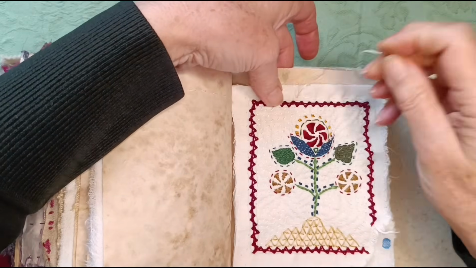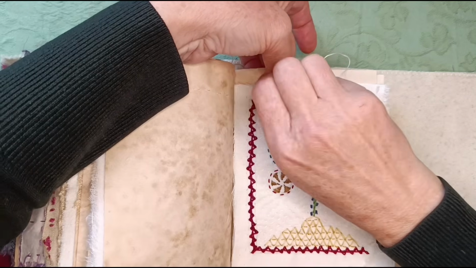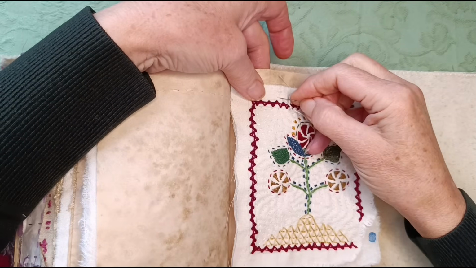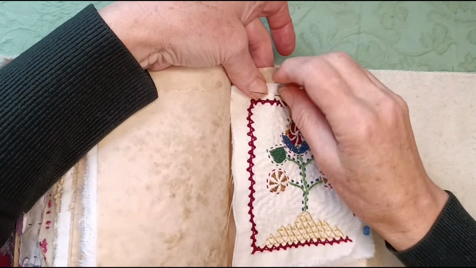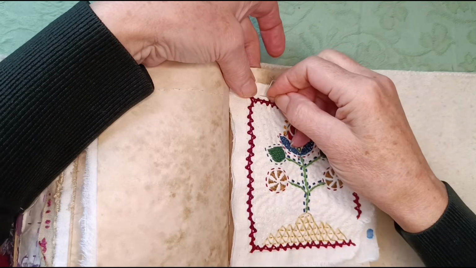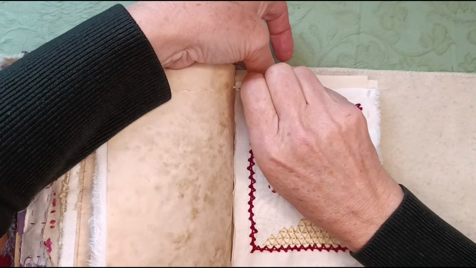Just looking, yes, I've got a pencil. So I hope you have enjoyed this little foray into Kantha, and that you'll enjoy following the links to the other videos that I talked about in the podcast.